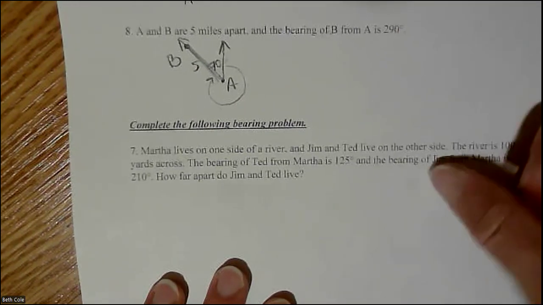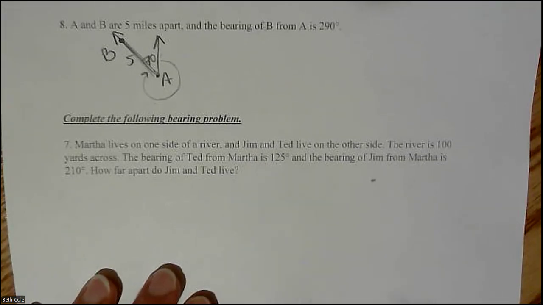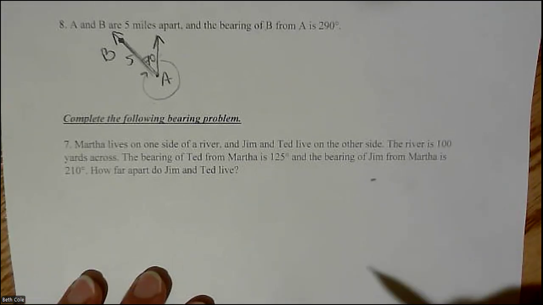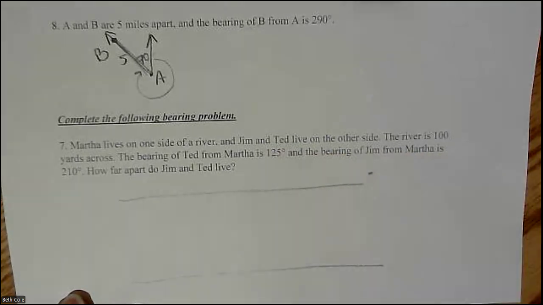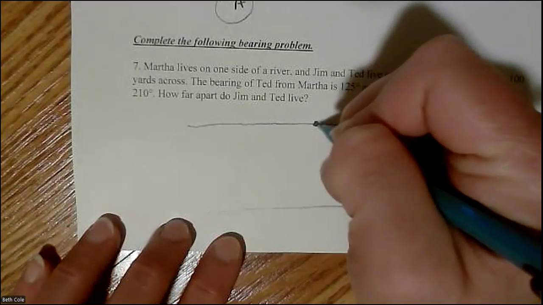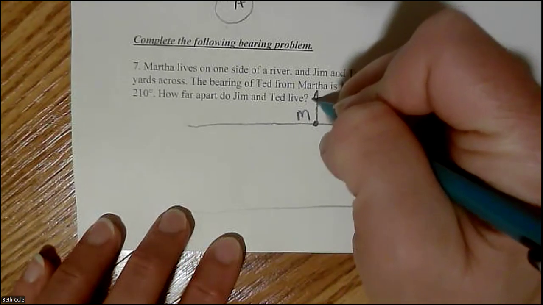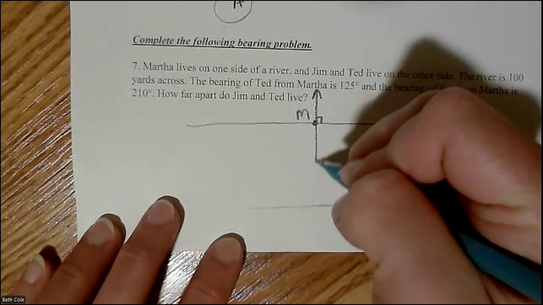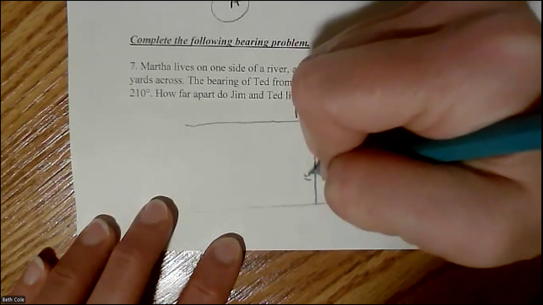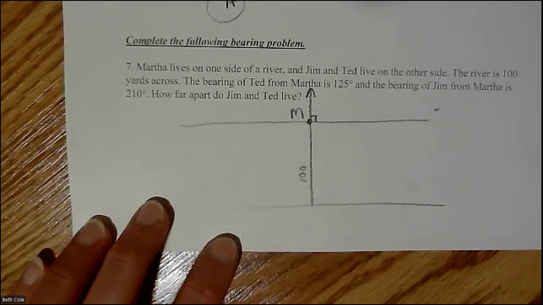So here's a problem where we kind of put all of that together. Martha lives on one side of a river. Jim and Ted live on the other side. The river is 100 yards across. All right, so here is one side of the river. Here is the other side. Martha lives on this side. This is due north. So this is 90 degrees here. That's due north. And the river is 100 yards. Oh, wait, was it yards? I thought it was yards. Yeah, it's 100 yards across.